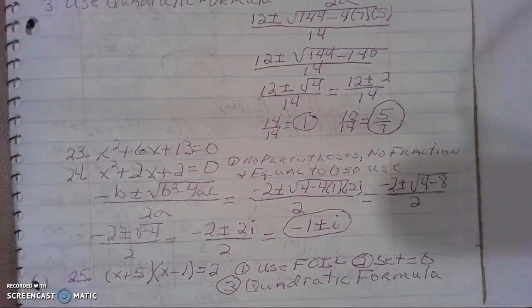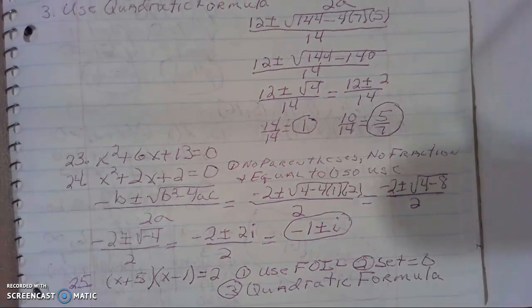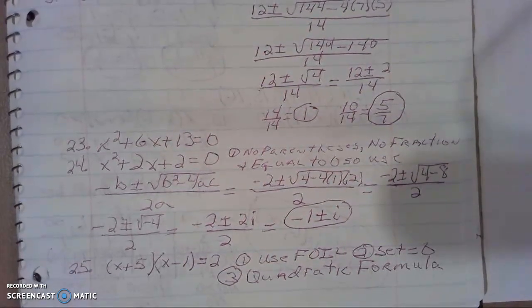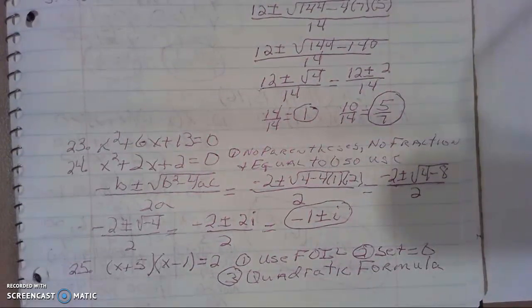This is a good example. It was negative 2 plus or minus the square root of 4 minus 8. 4 minus 8 is negative 4. So the square root of negative 4 is 2i, remember. Then cancel your 2's out of every term: negative 1 plus or minus i.